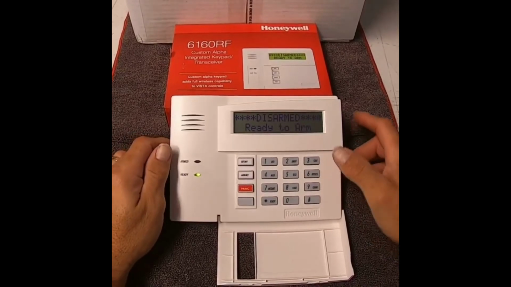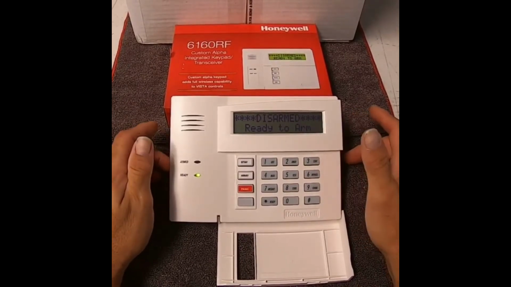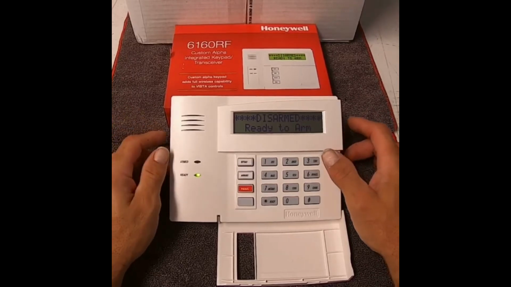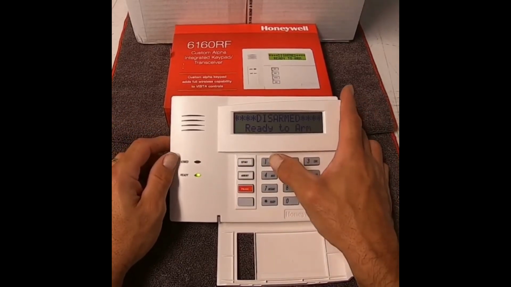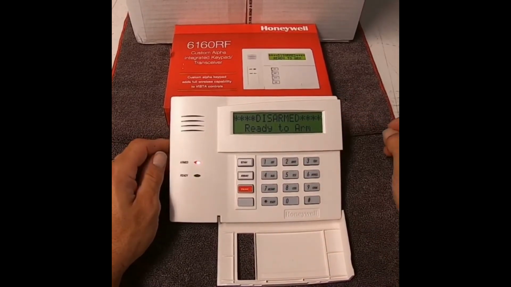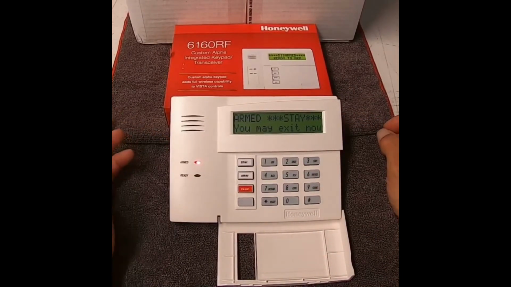So the next thing we want to do is learn how to arm it in stay mode, which is, again, if you're going to be home at nighttime, this will let you get up, walk around the inside of your house without setting off the motion sensors. Same thing, 1, 2, 3, 4. This time we're going to hit the stay button. Now you notice this time it's not beeping at you.